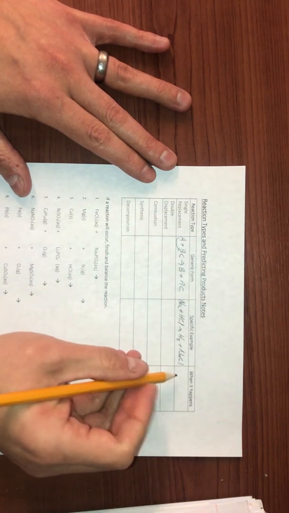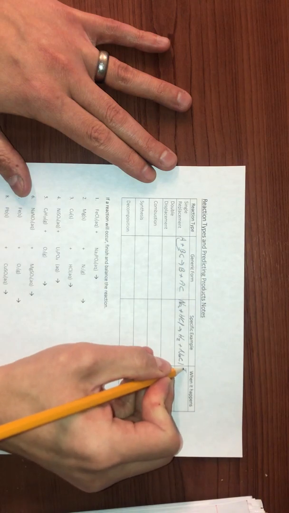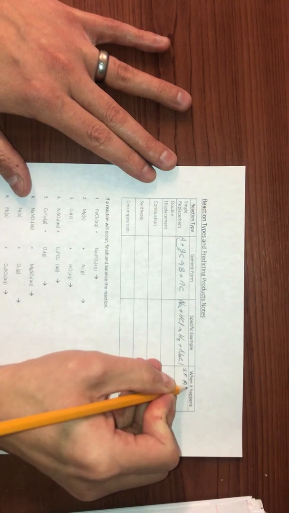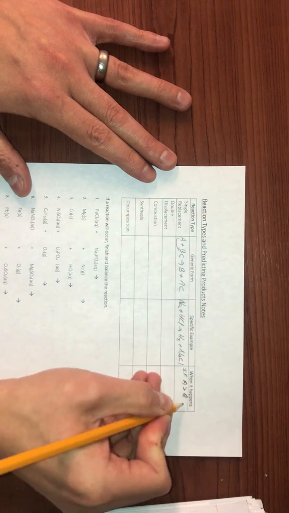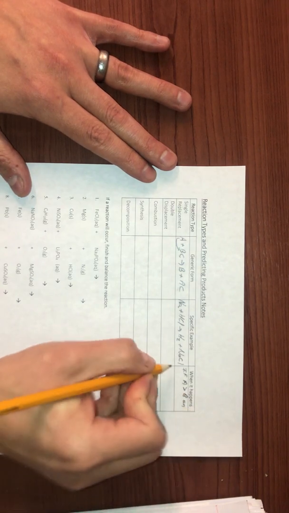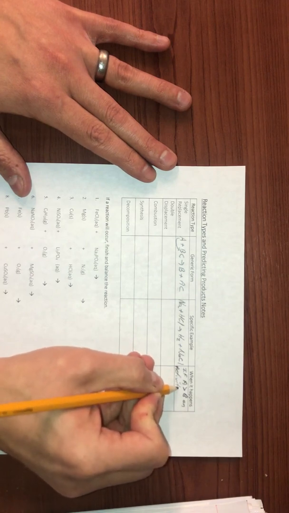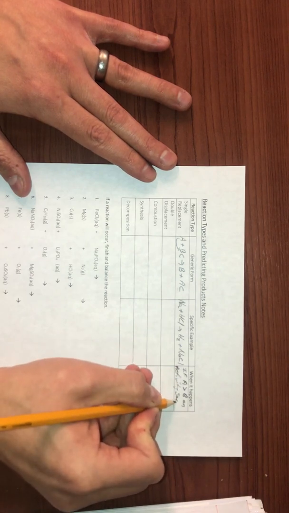When does this happen? This only happens if A is greater than B on the activity series. Now, you're probably thinking, what the heck is the activity series? Well, fortunately, on the very back of this sheet, it's right here for you.